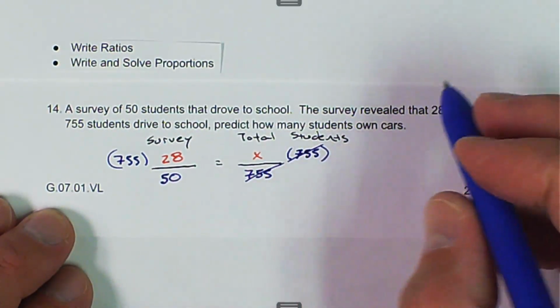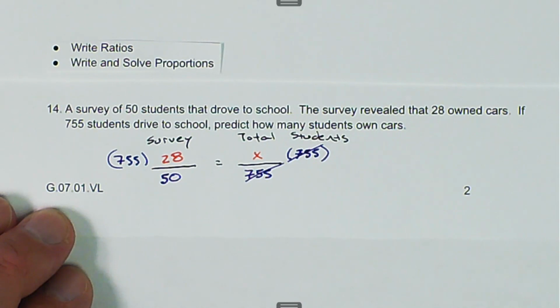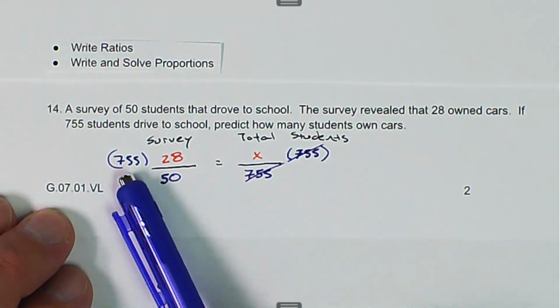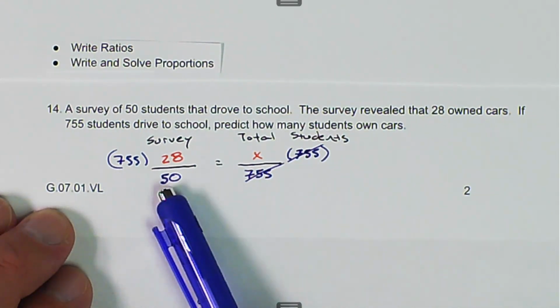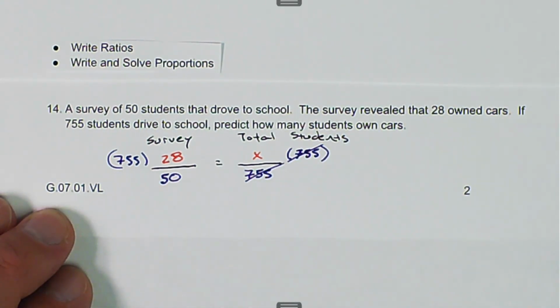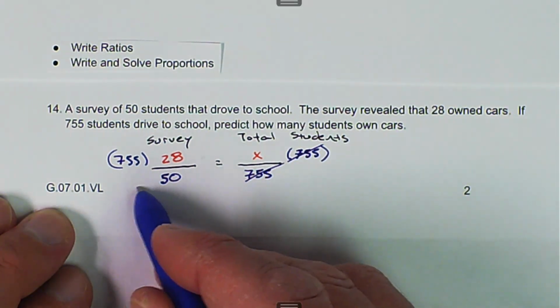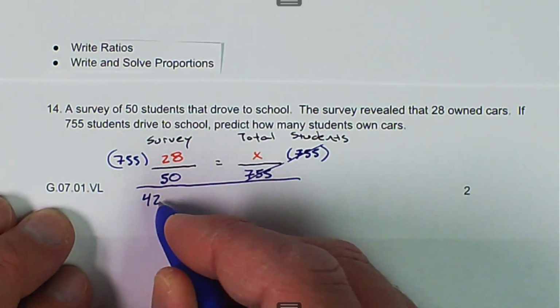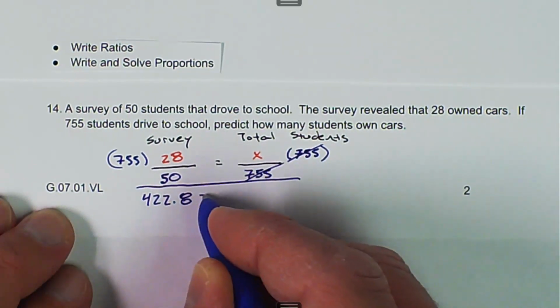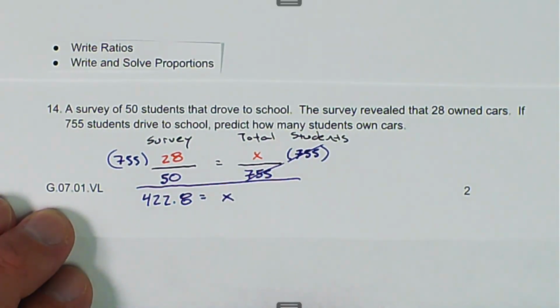So on this side it cancels, and we can plug this into our calculator. 755 multiplied by 28, enter, divided by 50, and we get about 422.8 is equal to x.